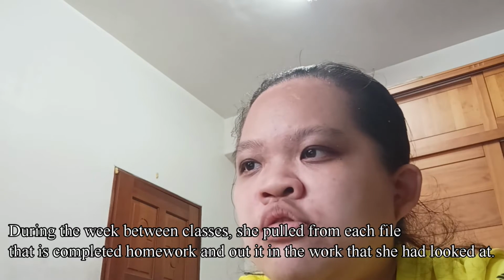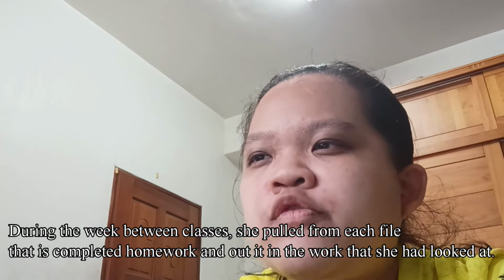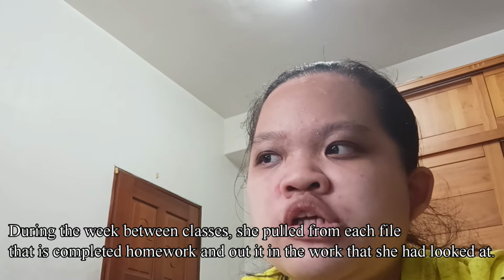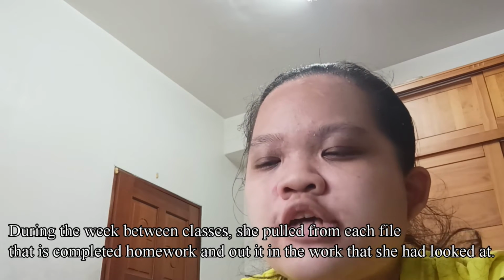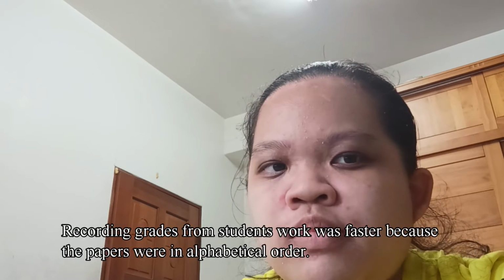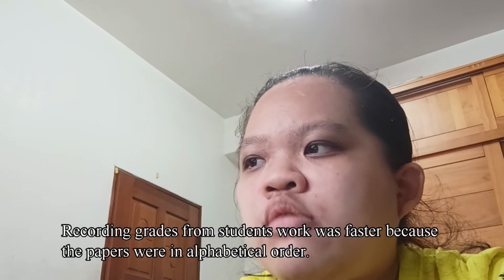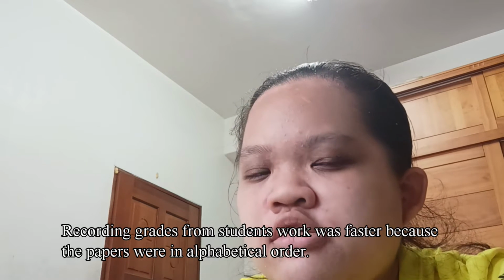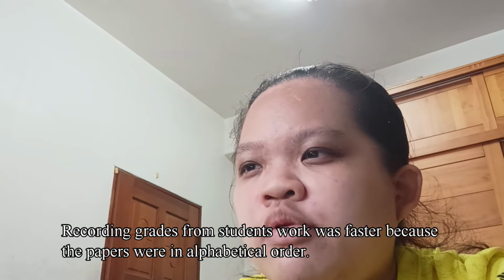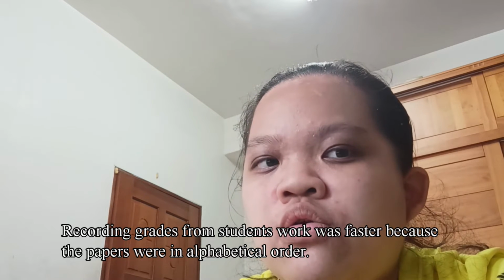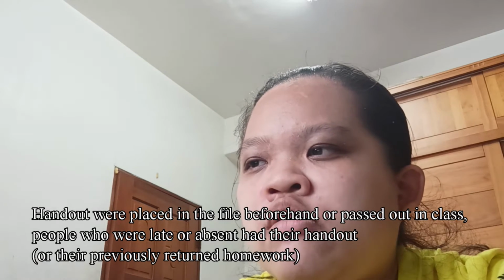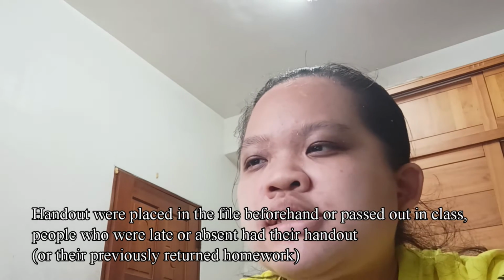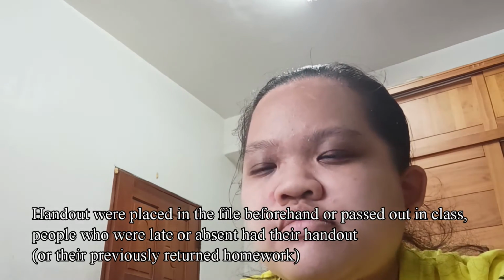During the week between classes, she pulled the completed homework from each file and put it in the work record that she had looked at. Recording grades from students' work was faster because the papers were in alphabetical order. Handouts were placed in the file beforehand or passed out in class.